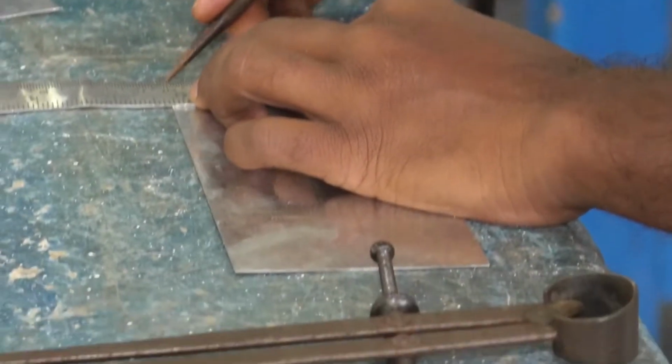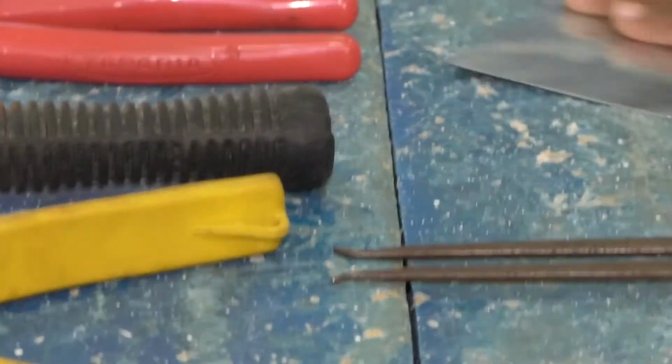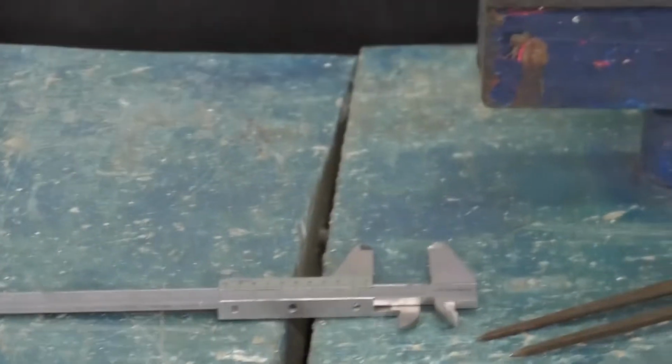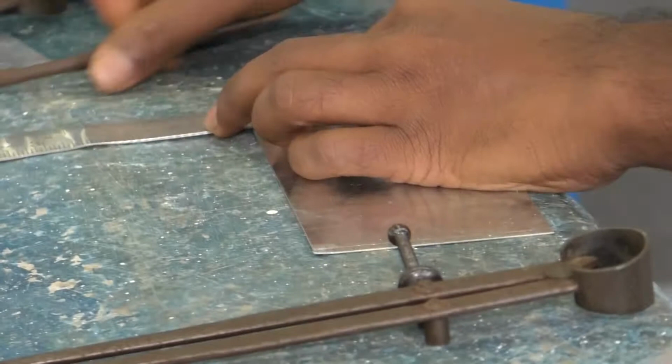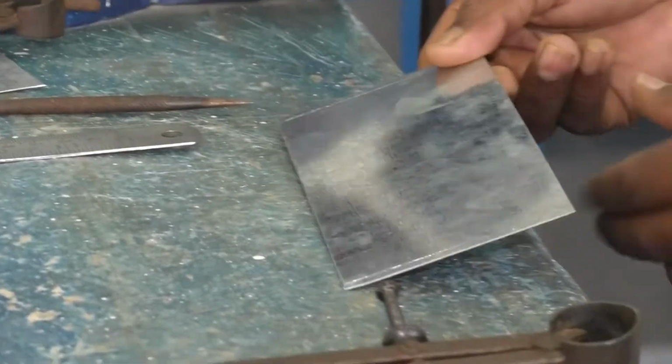The side 5 mm is used for bending purposes, and the bottom 5 mm is used for holding purposes, which will have the base over there. We are doing the marking on the left side and on the right side.